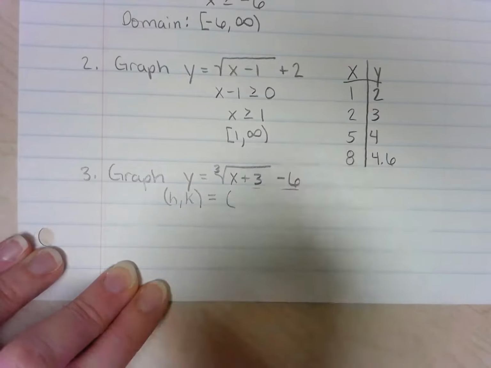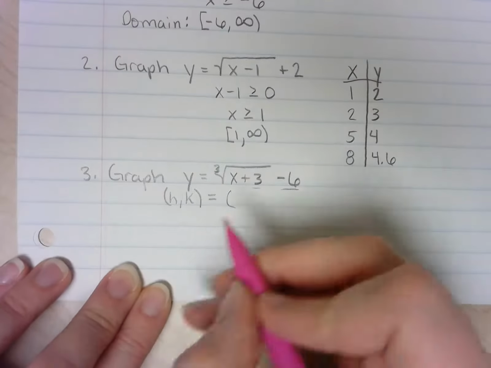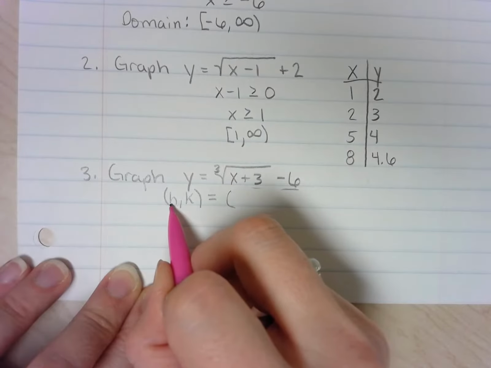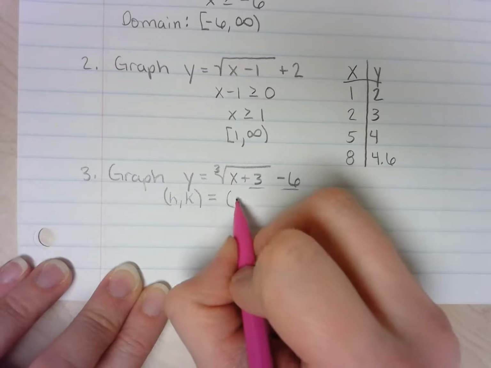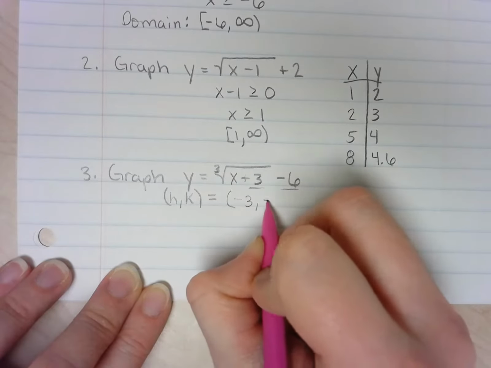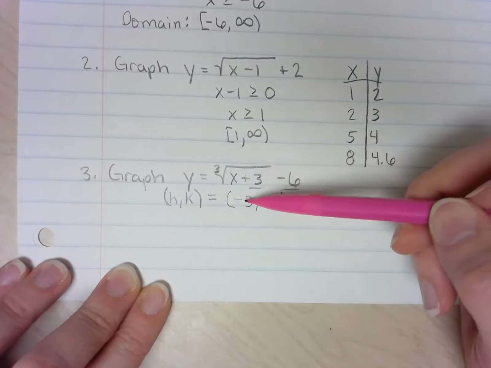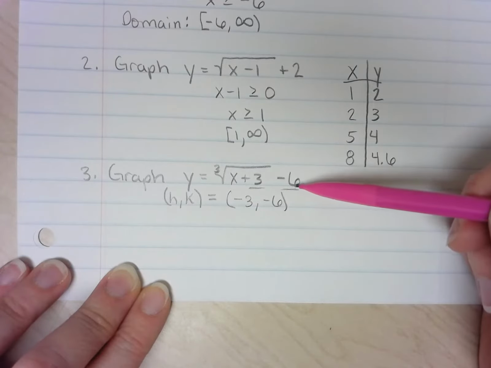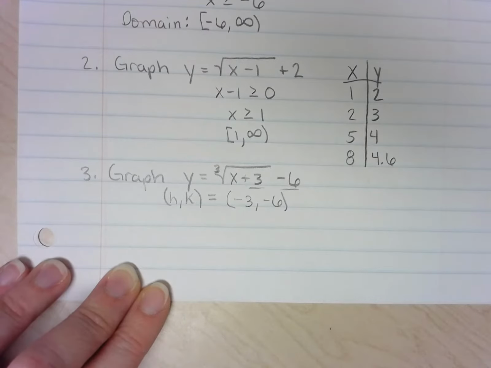Always be careful, as I just messed up the h, you should also be careful not to mess up that h. So it's actually negative 3, negative 6. Take the opposite of what's inside the radical, and then you take the k value as what you see, negative 6.